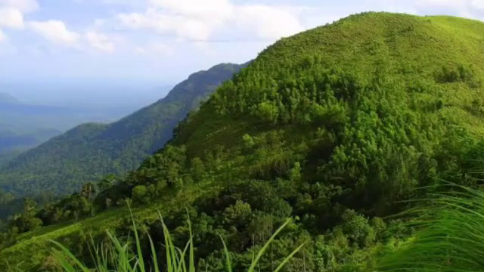Next, hills. Hills are highland. The weather in the hills is cold. Roads on the hills are narrow and winding. It is difficult to grow crops on hills.